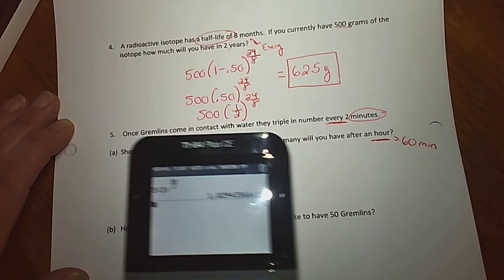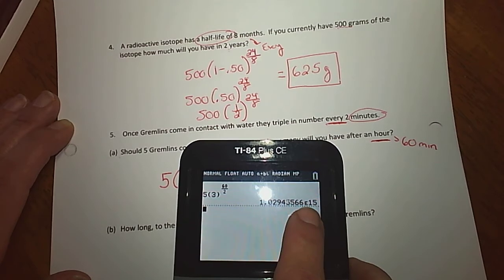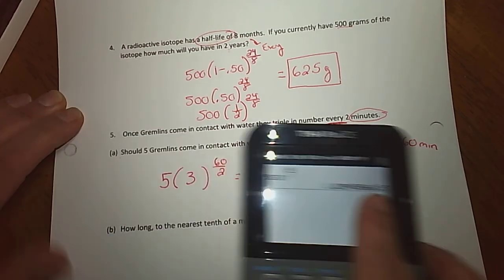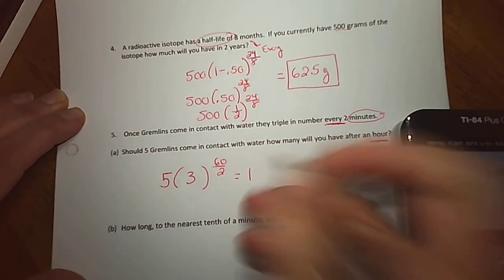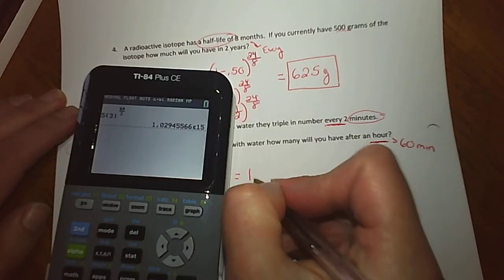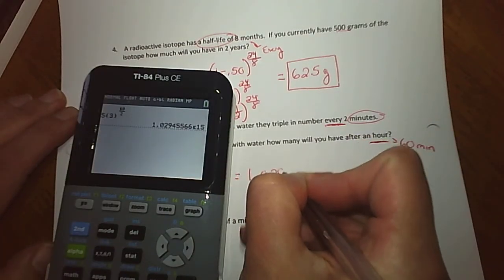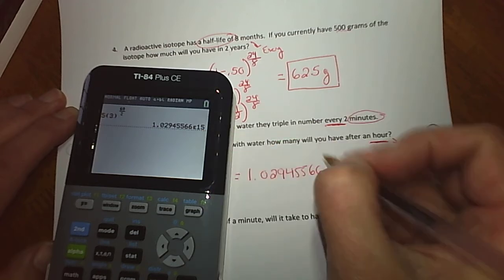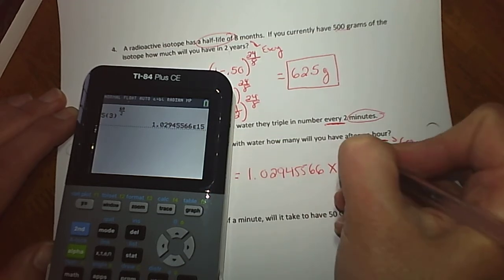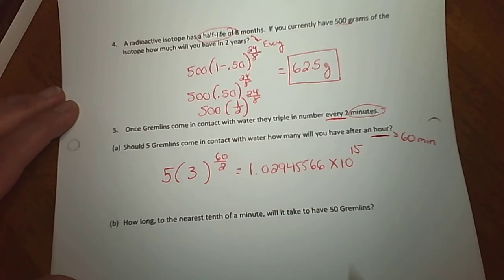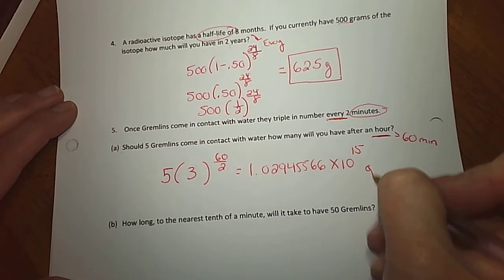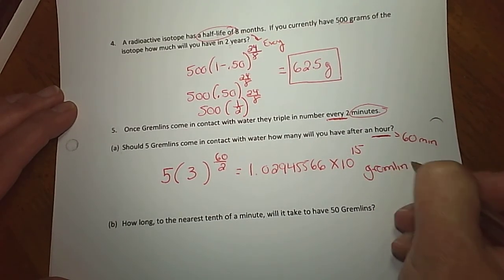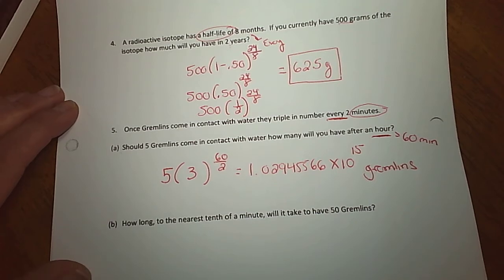Whoa, so let's talk about what that means. E, right? That's scientific notation. That means we'd have 1.2945566. The E means times 10 to the 15. That's an awful lot of gremlins. That means basically they're taking over the place.